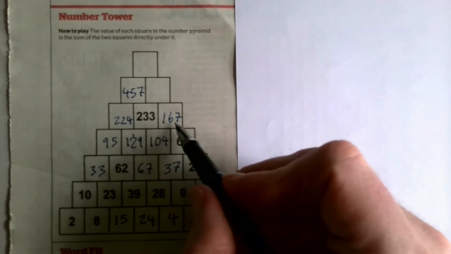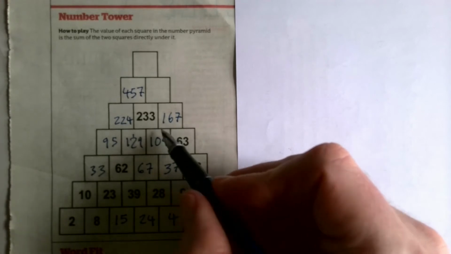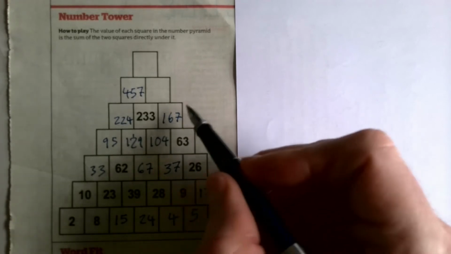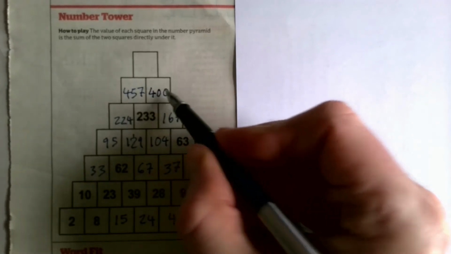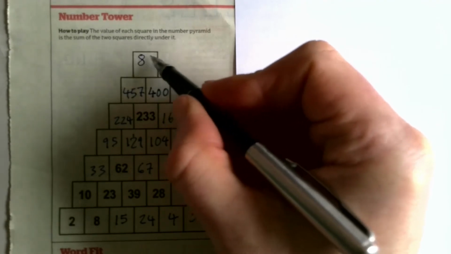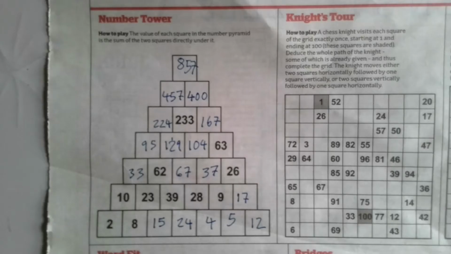167. Oh, well, that's nice, because 67 and 33 are number bonds to 100. So that's going to make 400 altogether. And then add the last two together, and I reckon we've got 857. And if you think I've made a mistake, please let me know and I'll check it for you.